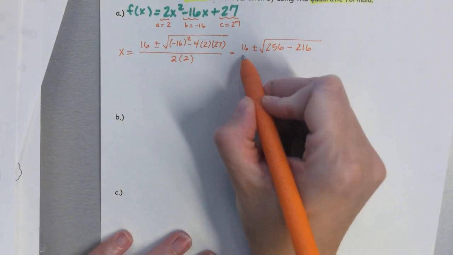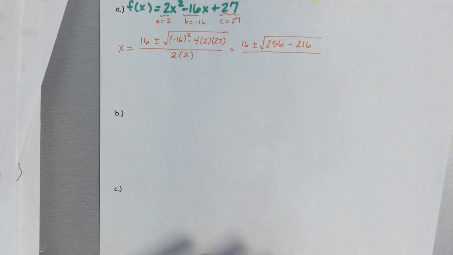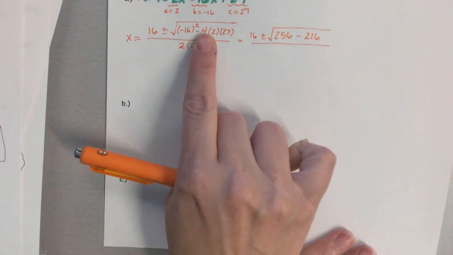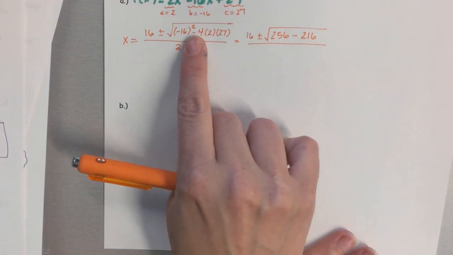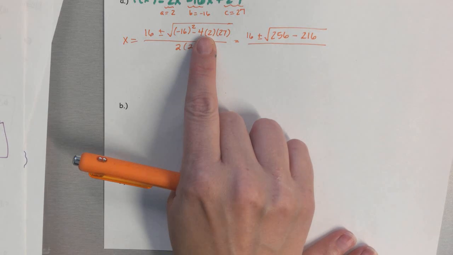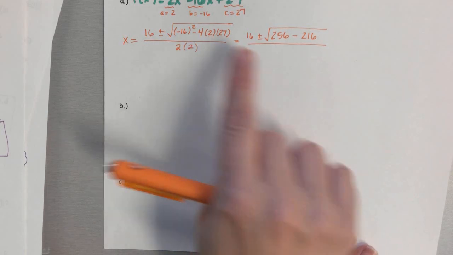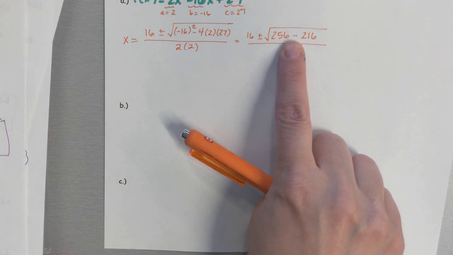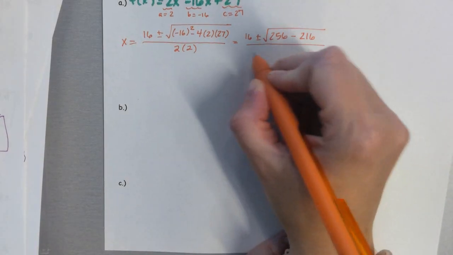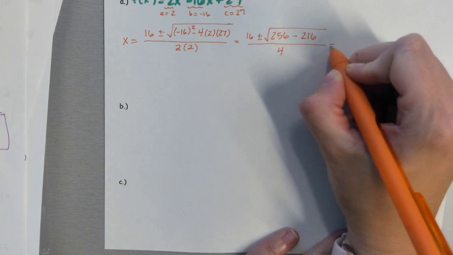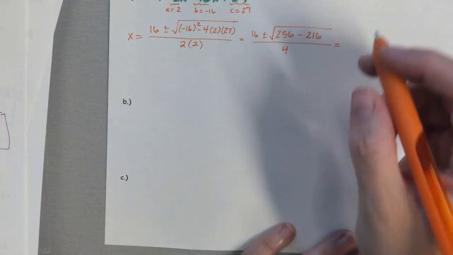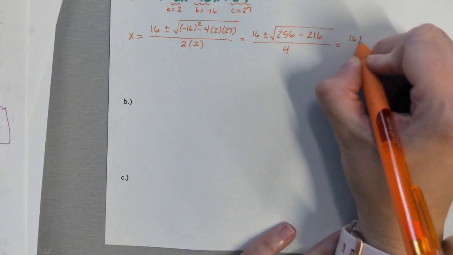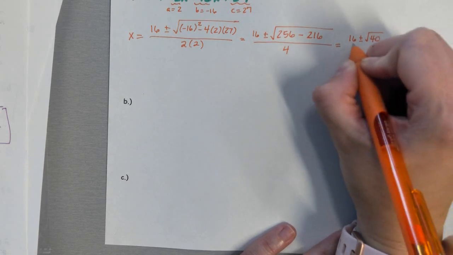You do want to pay attention to the signs, because if your a value is negative, then when you multiply a negative by a negative, what does that turn into? A positive. So this won't always be a minus. It just depends on whatever your signs are. And then 2 times 2 is going to be 4. Then I subtract: 16 plus or minus root 40 divided by 4.